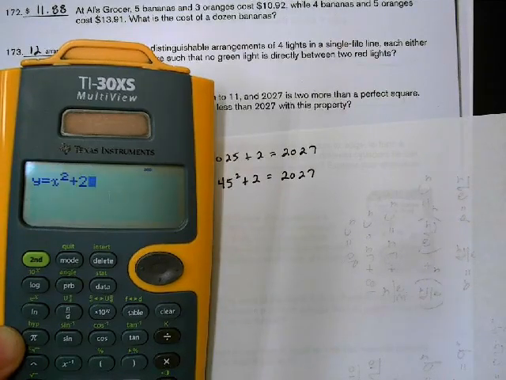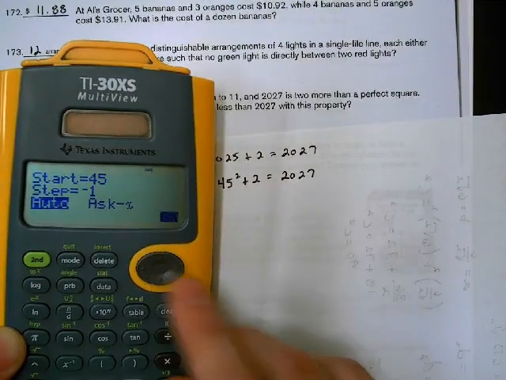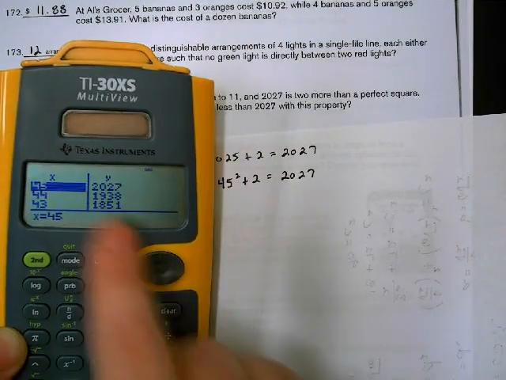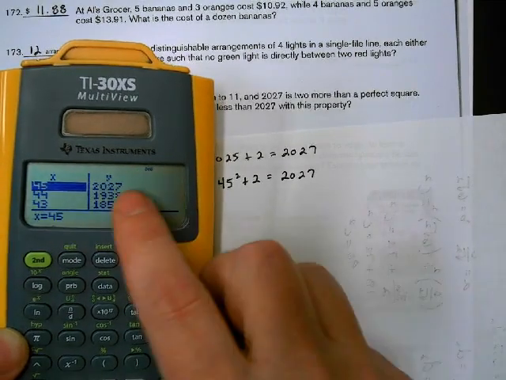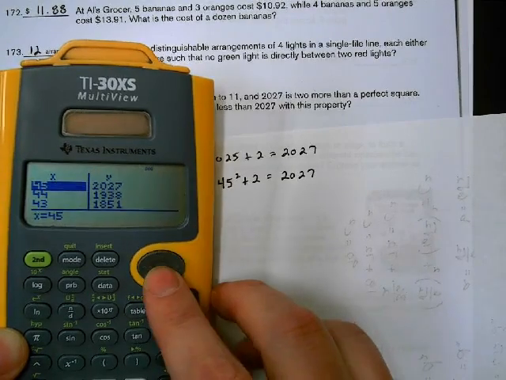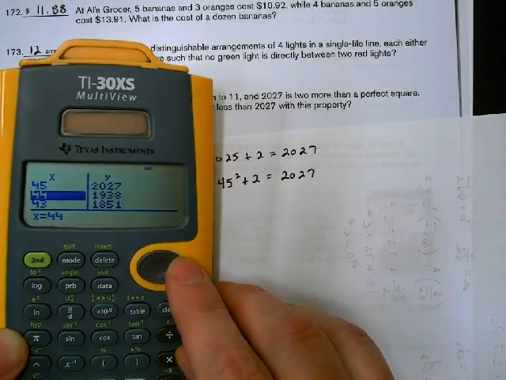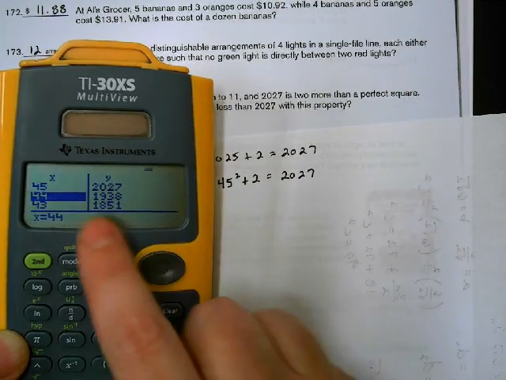Okay, we're going to start at 45. Jeez. That looks better, 2027. So that's what I knew was off. I knew it should have been 2027 up there, but it was not. All right, so now if I put in 44, so 44 squared plus 2, that's 1938. Definitely doesn't add up to 11.